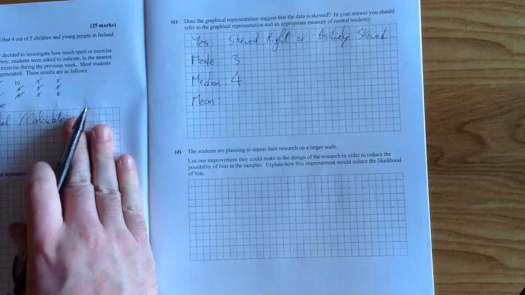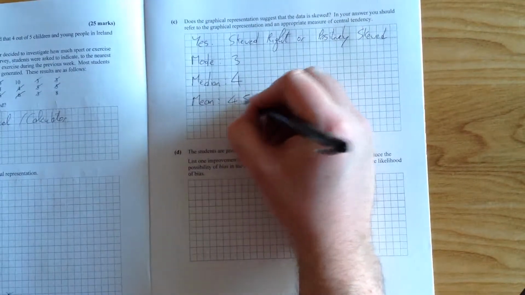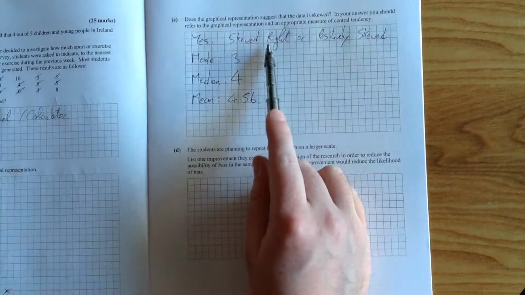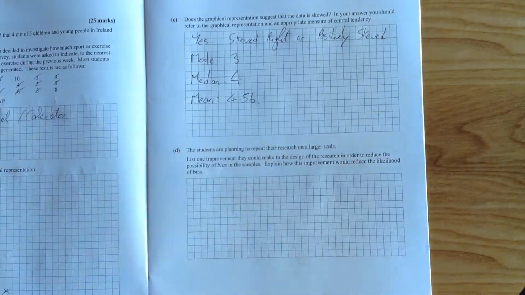And then the mean, well, you should know how to find the mean. The mean is all the numbers added up divided by how many numbers there are. And I'm going to assume you could do that much, and your answer works out to be 4.56. Okay? So the answer was yes, either skewed right or positively skewed, and a measure of central tendency is any of these 3 values.